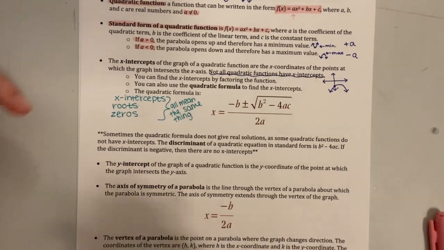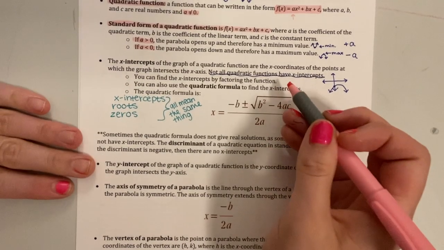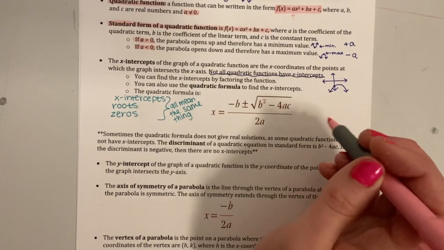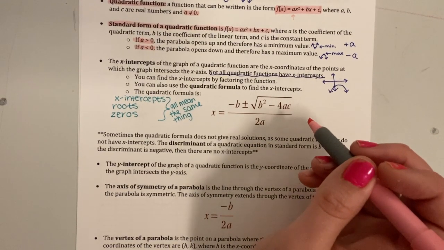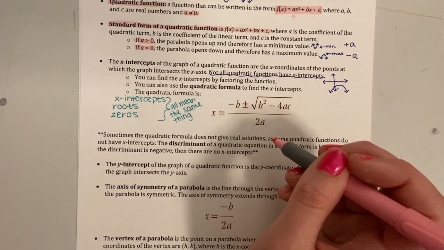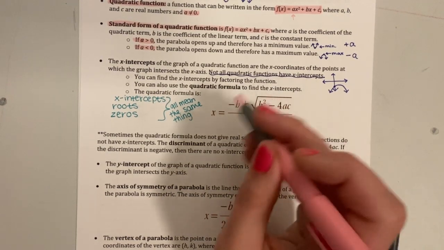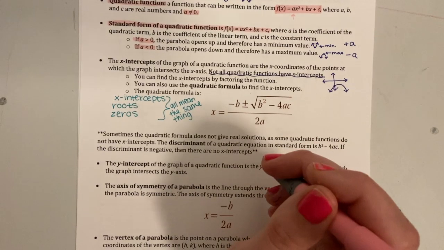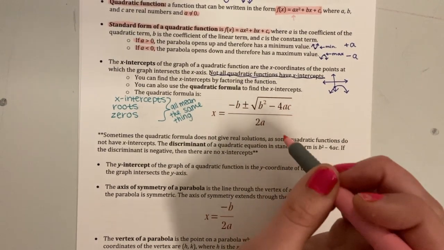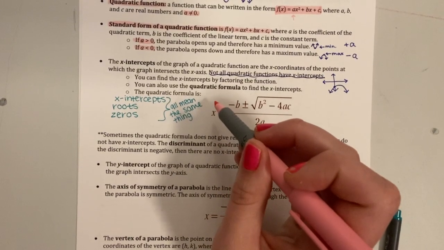You can find the x-intercepts by factoring, which is what we've talked about in the previous lessons. And what we haven't talked about yet is the fact that sometimes it's not easy to factor a function by hand. And in that case, you can use the quadratic formula to find the x-intercepts. So this formula just tells me what each x-intercept is.